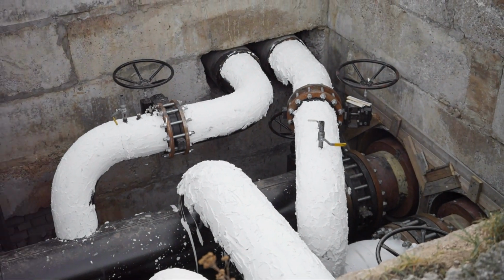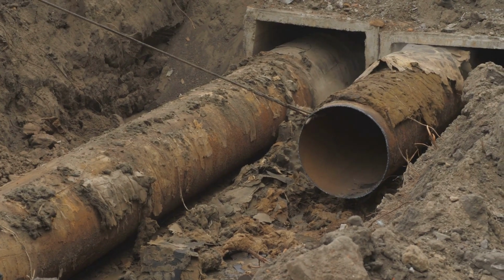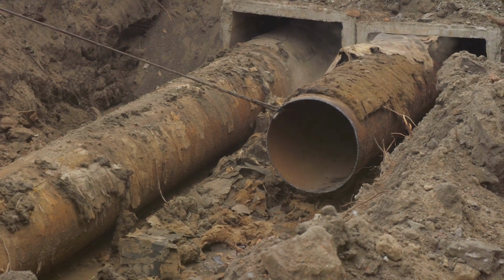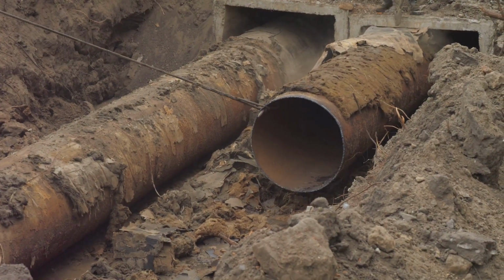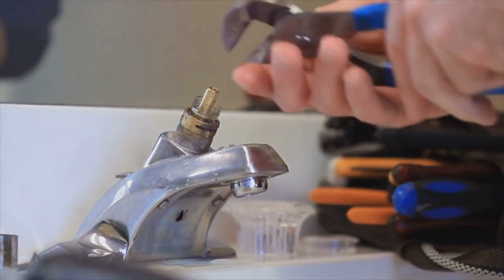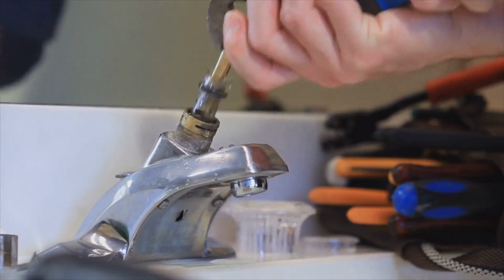Finally, the problem might not be inside your home at all. Issues with your local water supply, such as maintenance work or a drop in municipal water pressure, can also affect your home's water pressure. Here's a quick DIY tip to try and fix low water pressure.